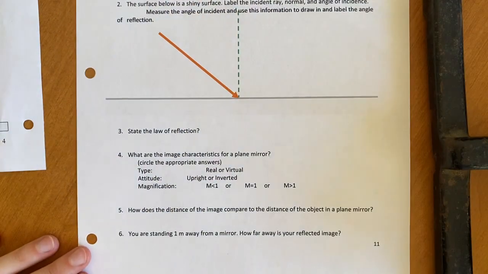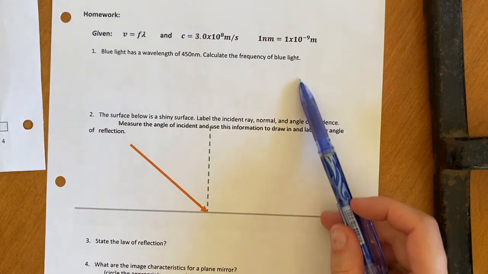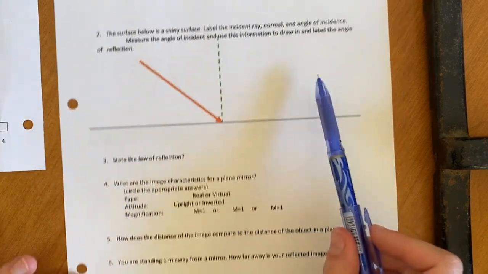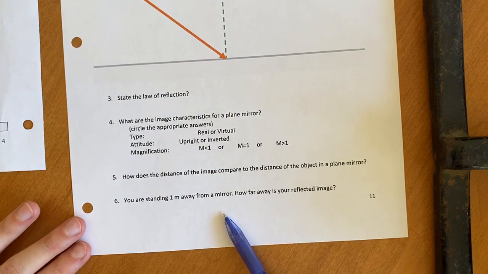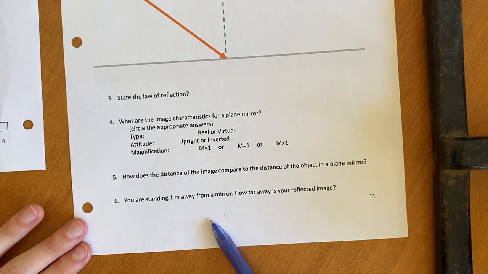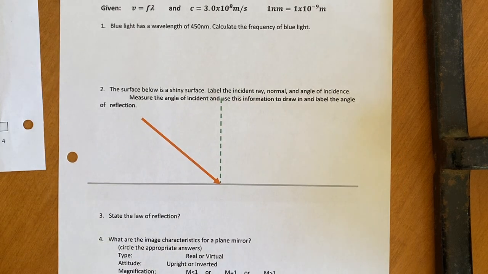So for your to-dos, on page 11, you have some practice questions. So this is review from the first lesson. Then you've got a ray diagram and a few questions about ray diagrams and reflection in plane mirrors. When you're done, take a picture and submit it to Etsby.